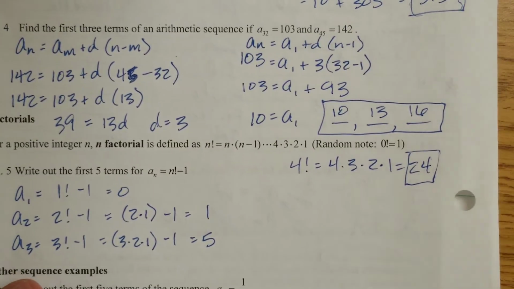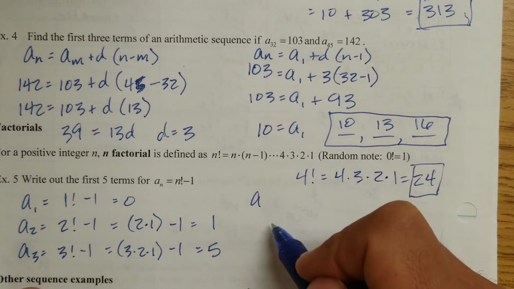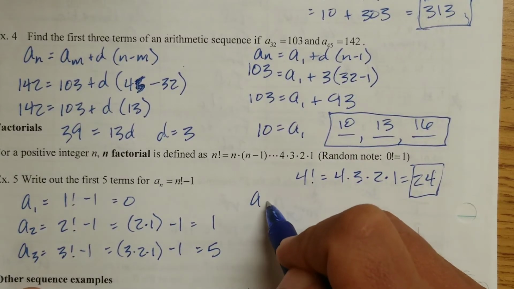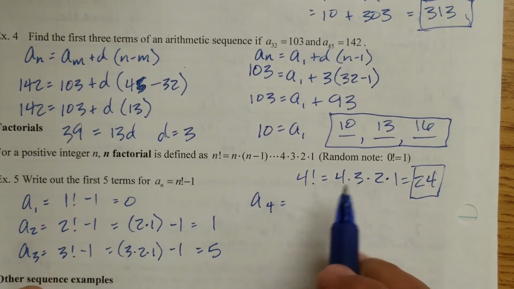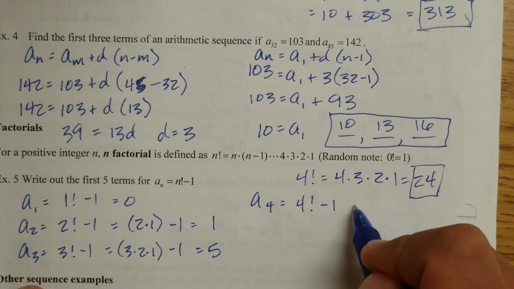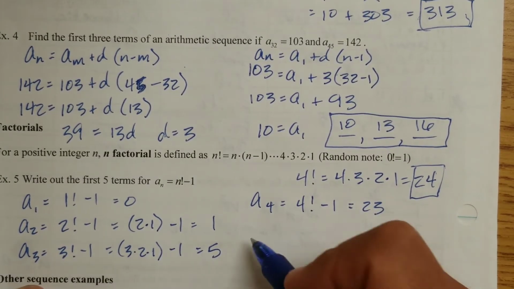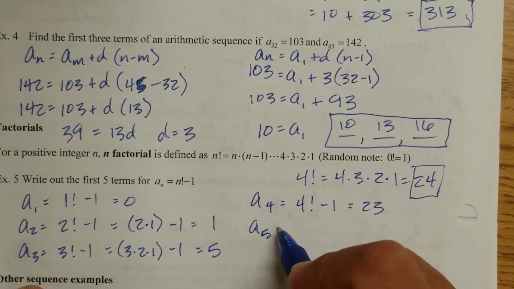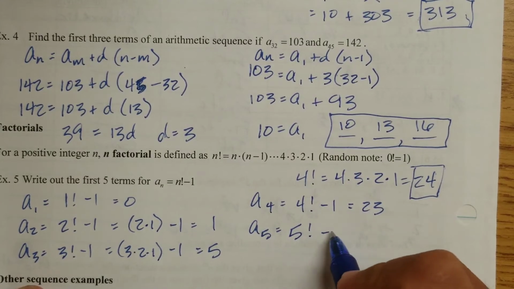Fourth term would be 4 factorial, which we already found, minus 1, so that'd be 23. And then fifth term, 5 factorial minus 1.